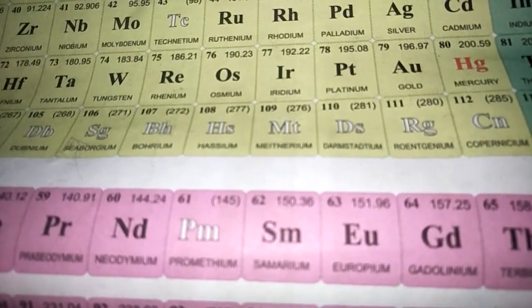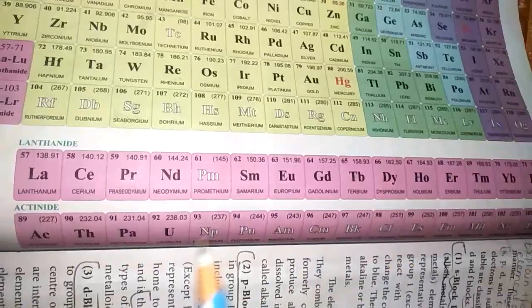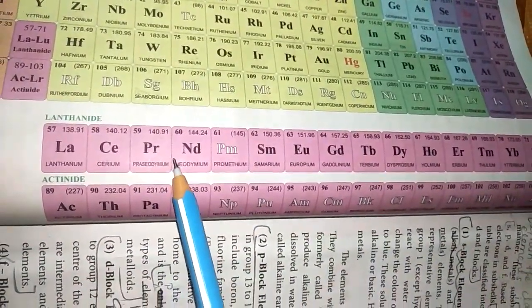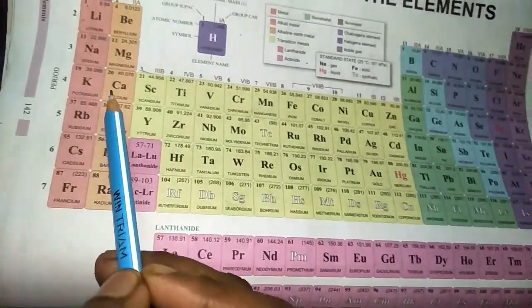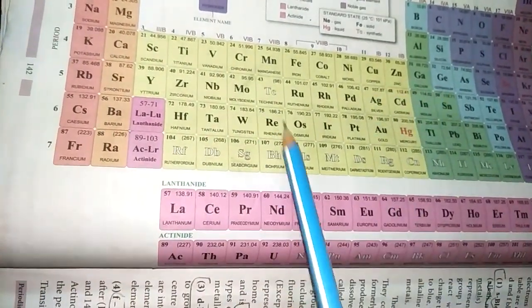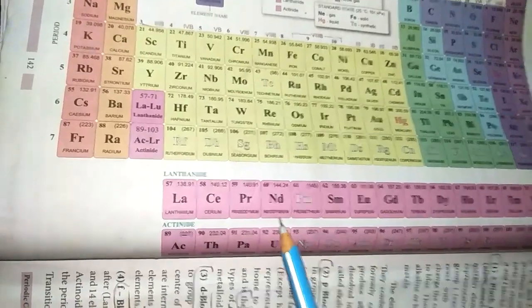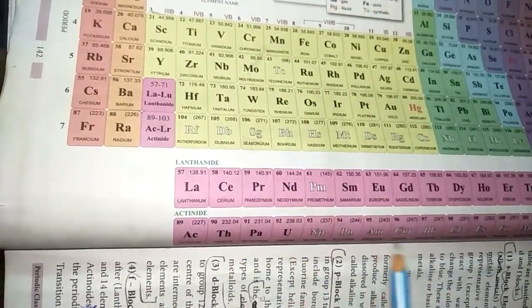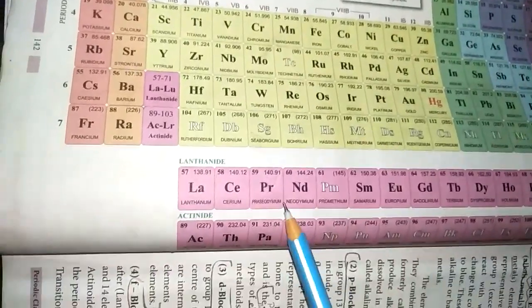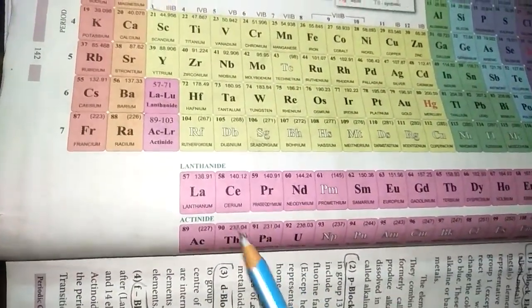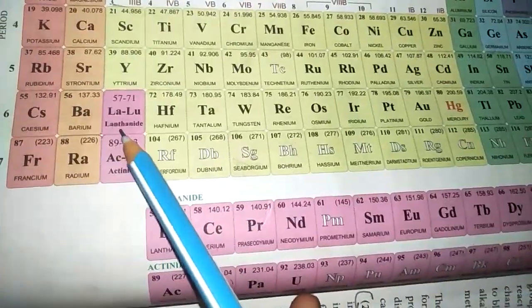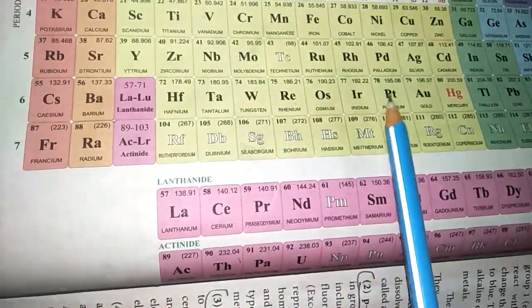This is called F block. See students, down here, this is called what block elements? This is S block, P block, D block, and this is F block elements. This is the lanthanides family, and this is the actinides family. This is also called inner transition elements because these elements are supposed to be here, along with the intermediate elements.